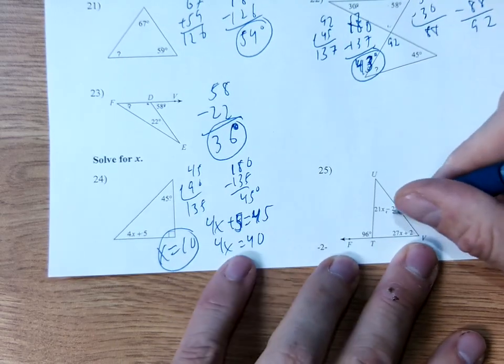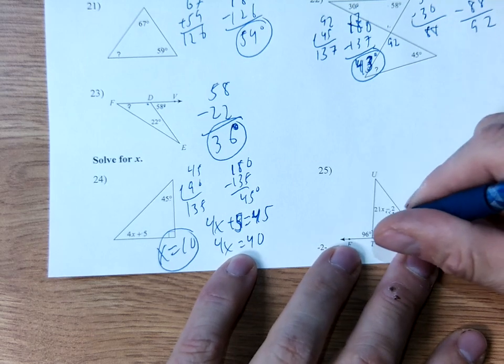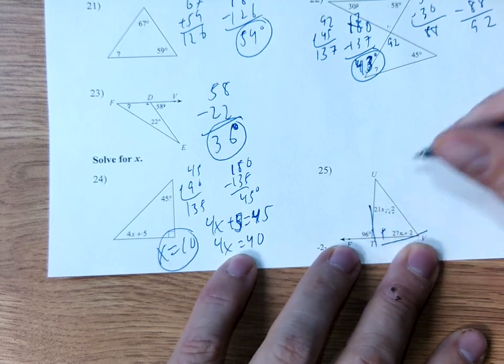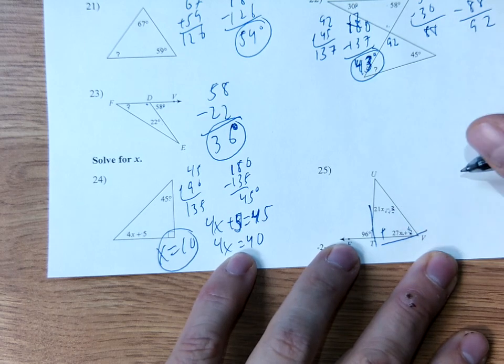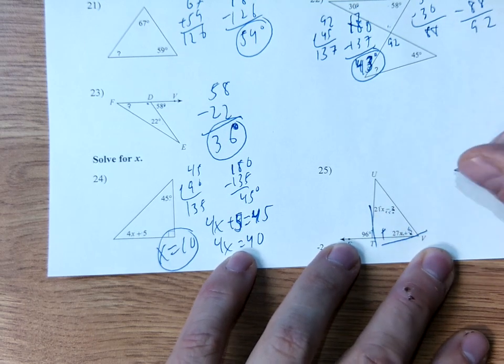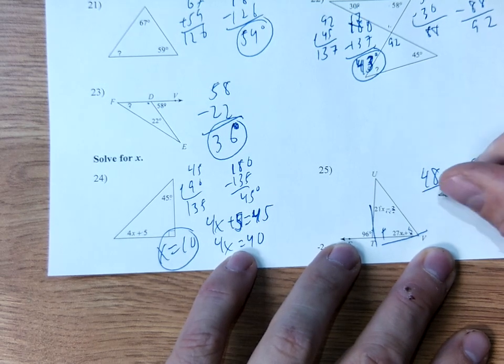Here, exterior angle theorem again. These two add up to make 96. So I'm going to add those two on the left, not the 96. Negative 2 plus 2, that's nice because that's 0. 21 and 27 is 48. 48x equals 96. And divide by 48, 2.